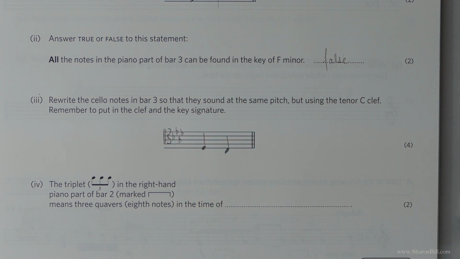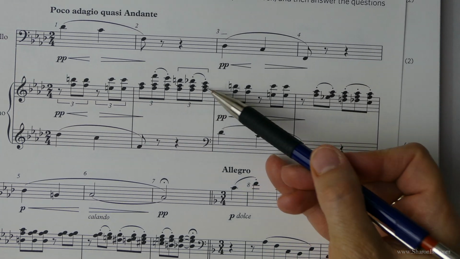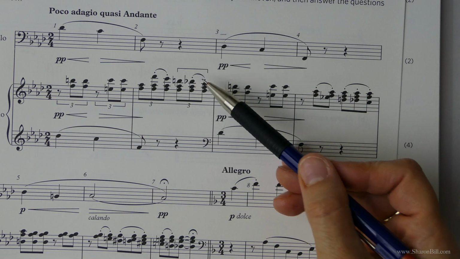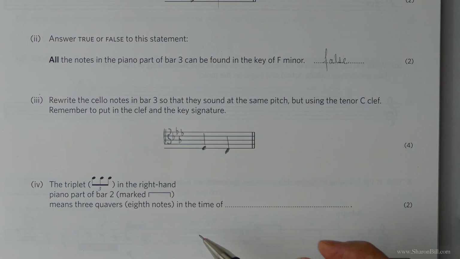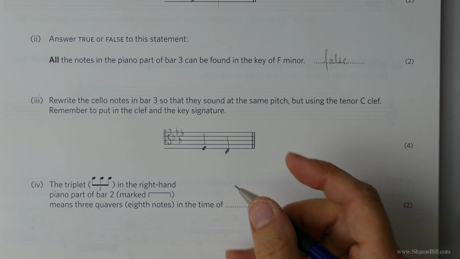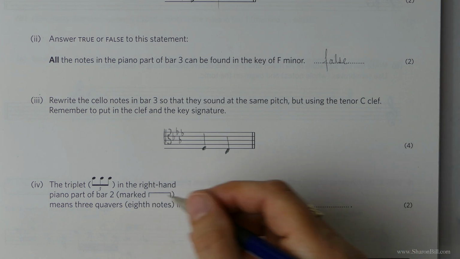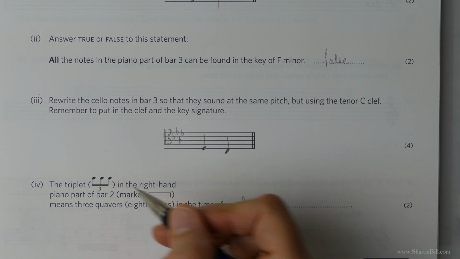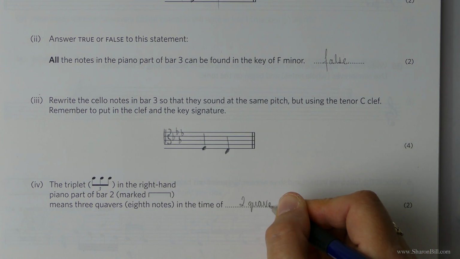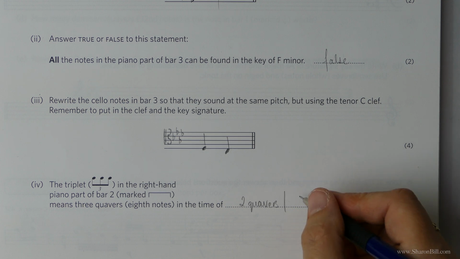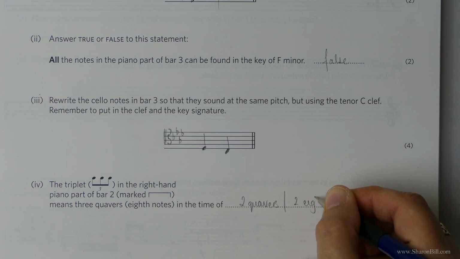Now then, the triplet in the right hand piano part of bar 2, here marked with this little bracket, means 3 quavers in the time of, or 3 eighth notes in the time of. It's always 3 in the time of 2, whatever division of note you're using. So it's 3 in the time of 2 quavers, or you would say 2 eighth notes.